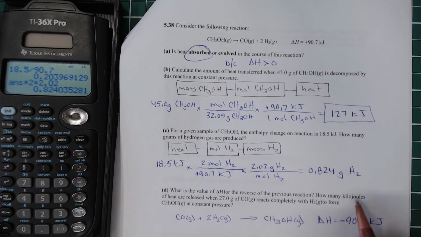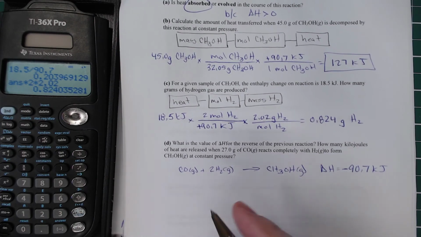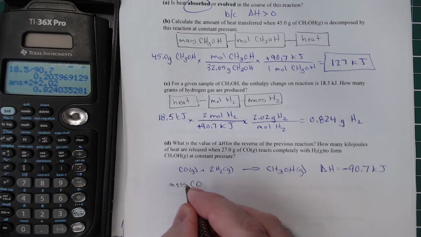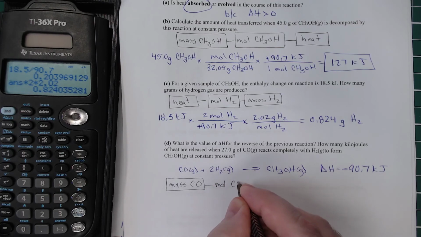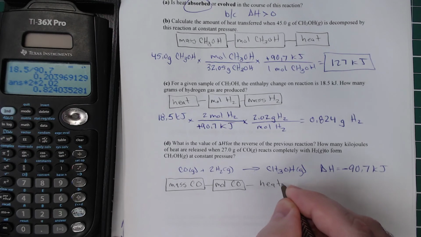Now, how many kilojoules? So we're looking for heat. How many kilojoules of heat are released when 27.0 grams of CO reacts completely? So the quantity that we know here is the mass of CO, and we want to convert to the kilojoules. So again, I'm going to write out a roadmap here. So our mass of CO, and we want to convert from the mass to the moles of CO, and then from the moles to the heat.